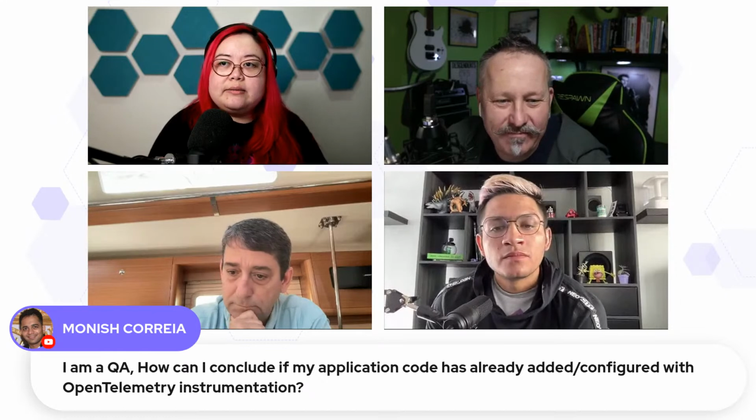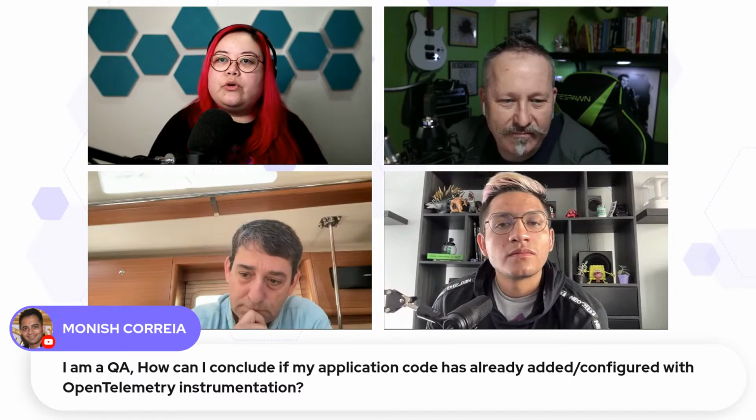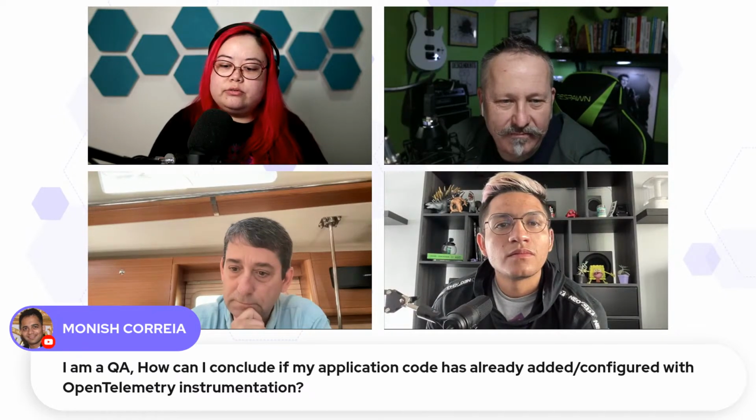Yeah. Question from Monish here. I am a QA. How can I conclude if my application code has already added or been configured with OpenTelemetry instrumentation?